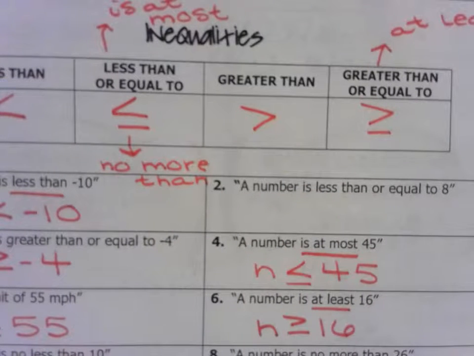Less than or equal to can also, guys, stop. I'm literally in the middle of talking.